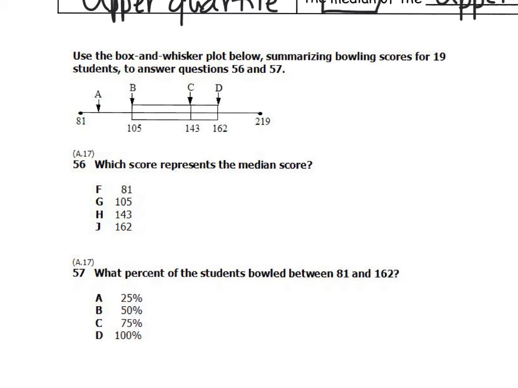Which score represents, and by the way, this is using the box and whisker plot below. We're summarizing bowling scores for 19 students. So which score represents the median? Well, the median is always going to be the middle number. It's inside the box, and it's the middle number in the box. So that's going to be C, which is 143. So 143 is the middle or median score.